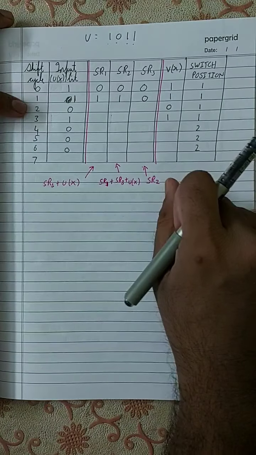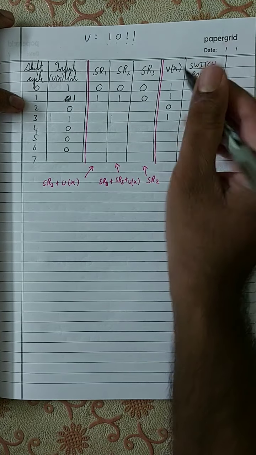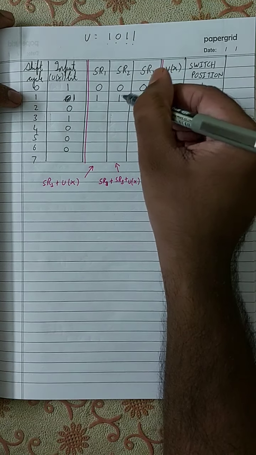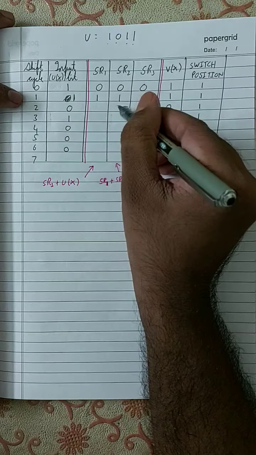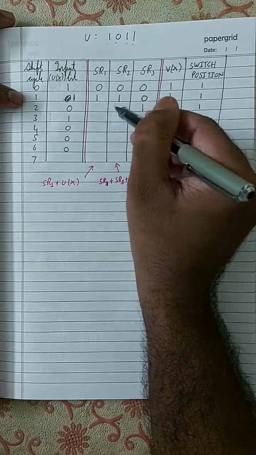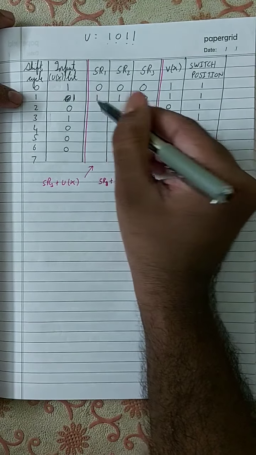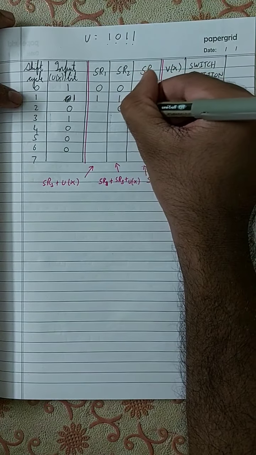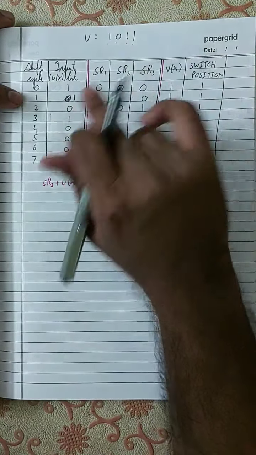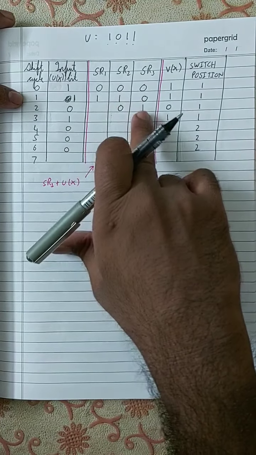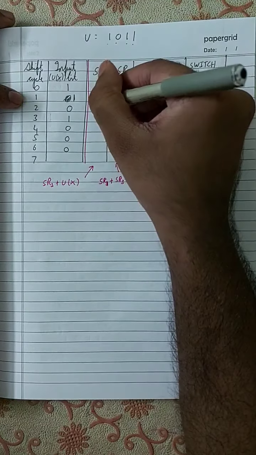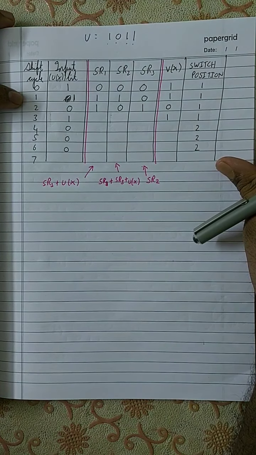Now what happens after the second cycle? In the second cycle, this 1 will be transmitted to SR3 because SR3 is equal to SR2. And what about SR2? It is SR1 plus SR3 plus the input bit. So that means 1 plus 0 plus 1, which is 1 plus 1, and 1 plus 1 is 0. And SR1 is 0 plus 1, which is 1. Okay, so this is the value.